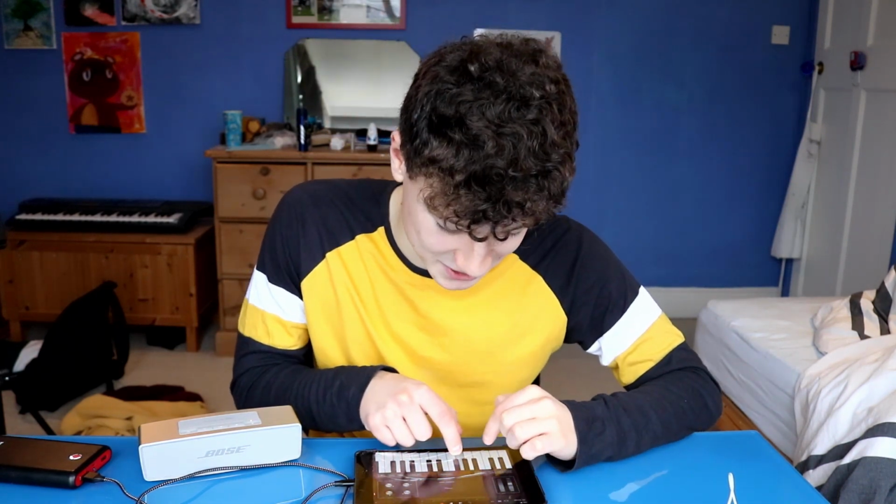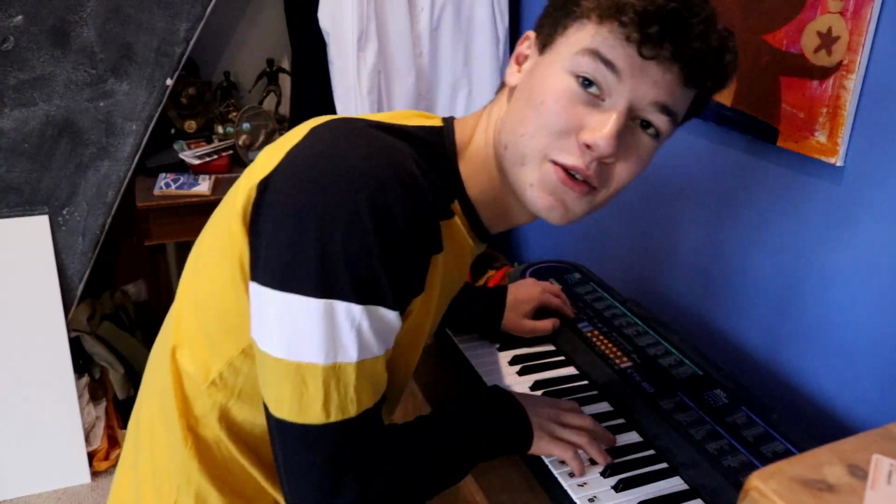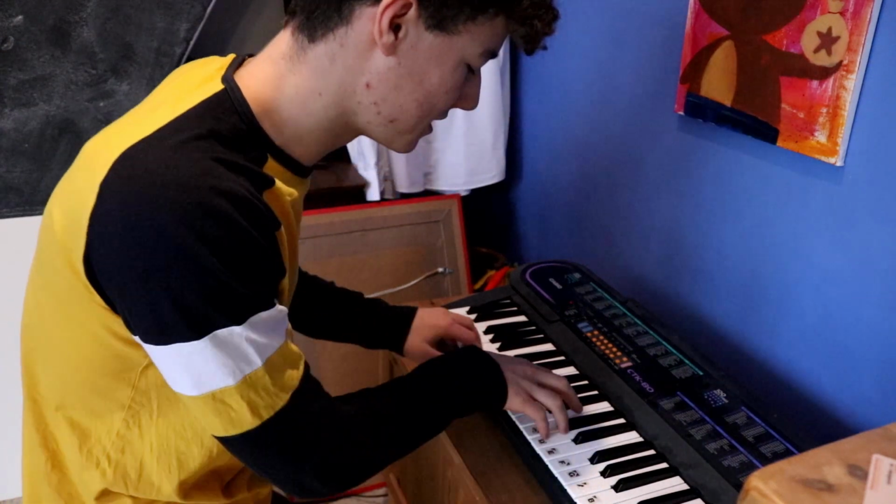I quite like this one because it reminds me of Animal Crossing. It sounds like the KK Slider voice. So I need to come up with some chords actually. Right, so I've come over here to the old Casio keyboard to try and figure out some chords.